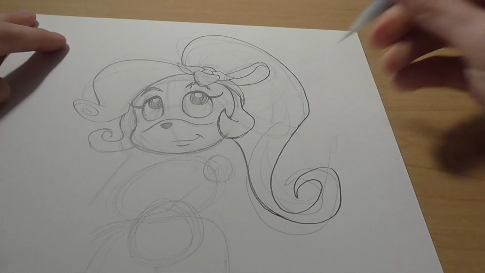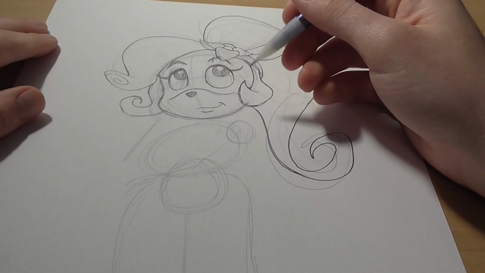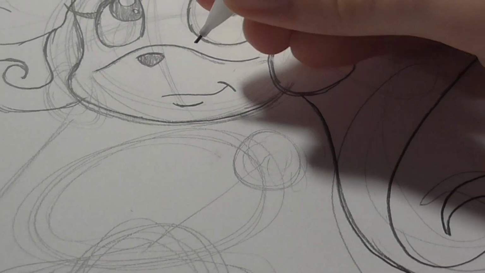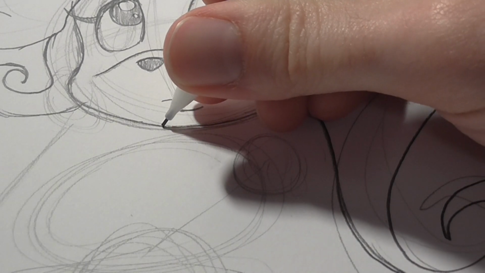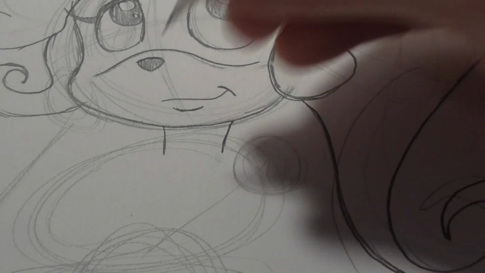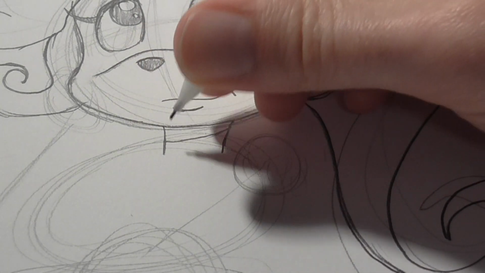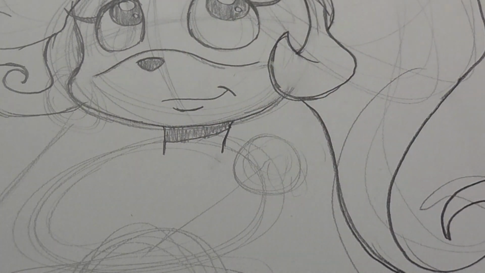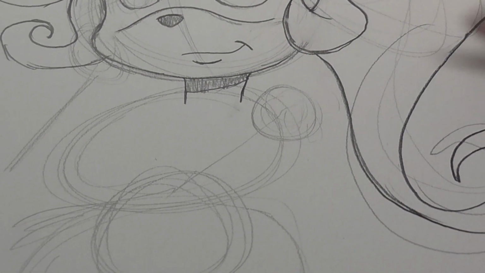So that's pretty much it for her head. Now we can get her body. And we're going to start with her neck here, which is super simple. It's just 2 lines going down here and then here like that. And then you've got a little line cutting across here that you could shade in for a little shadow under her neck. It does make it pop out a little bit more.